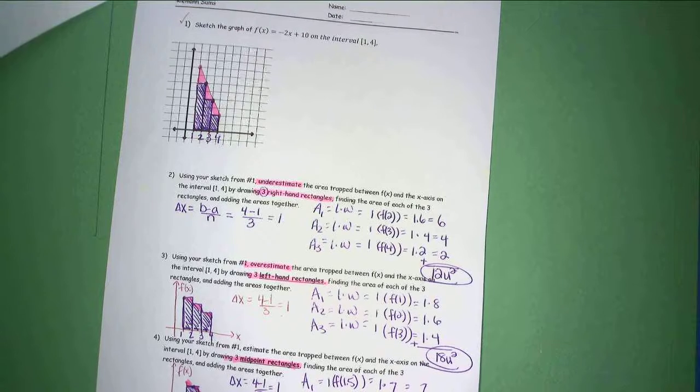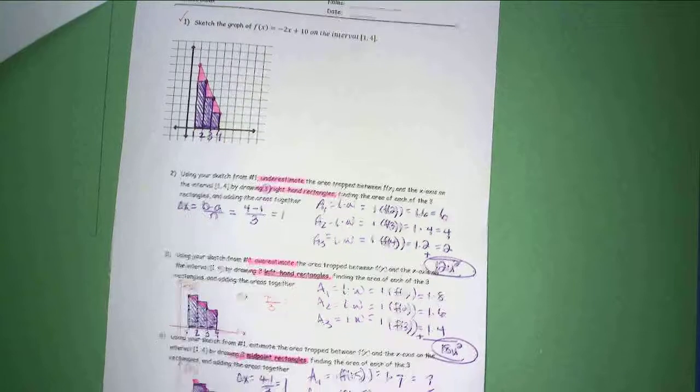Hey everybody, we're back for the second half of the lesson we started in the last video. If you remember, in the last video we were working on this example from our notes. Today we're going to finish up here on the back.